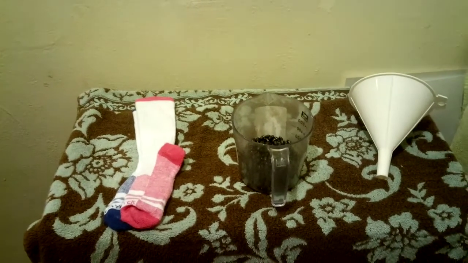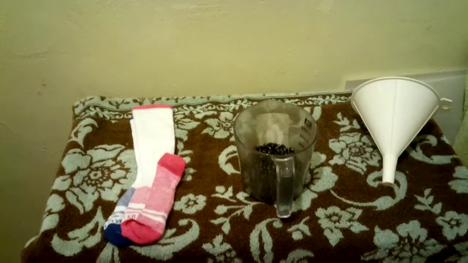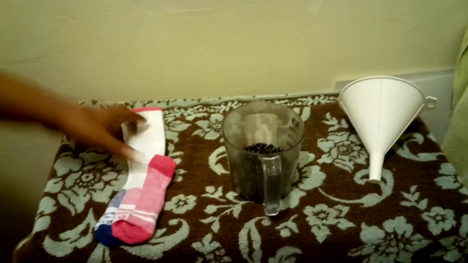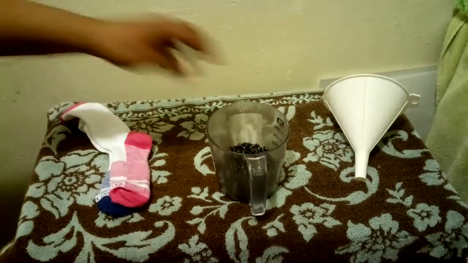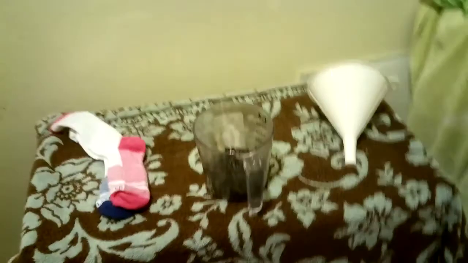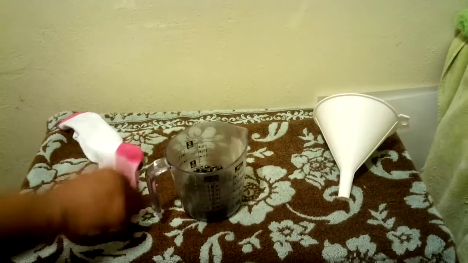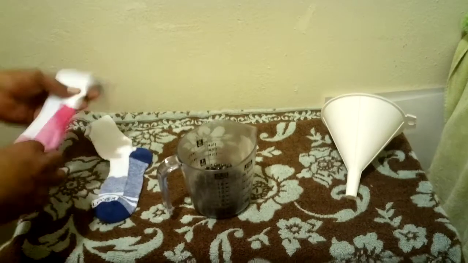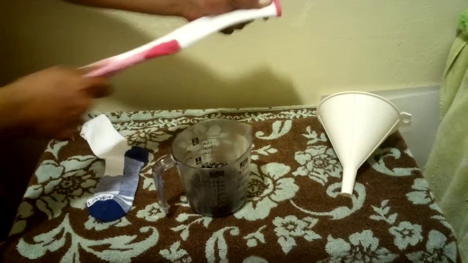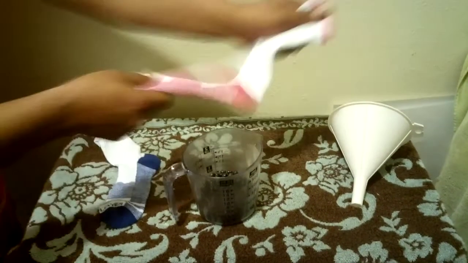I'm now going to show you how to make your own beanbags. All you need are some long socks and some beans. I'm going to use half a cup of black beans today. You have to use long socks like this. Stretch it if you like. It feels good when it stretches.